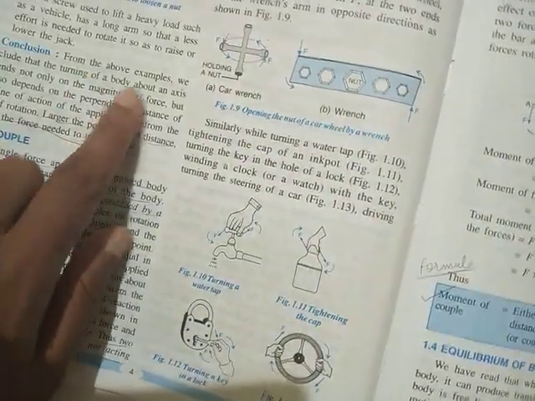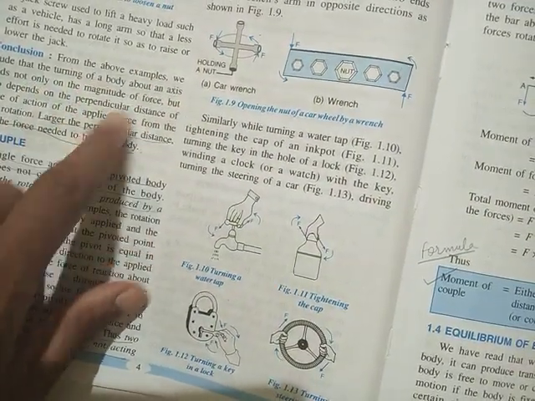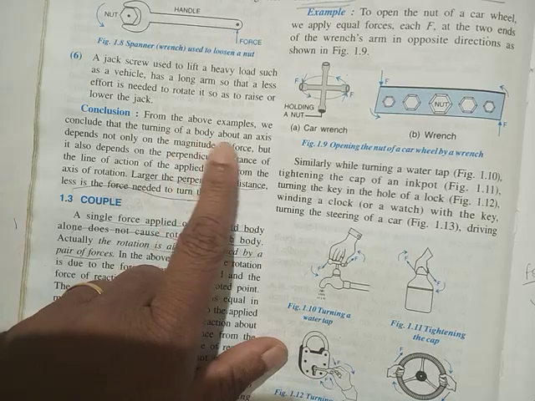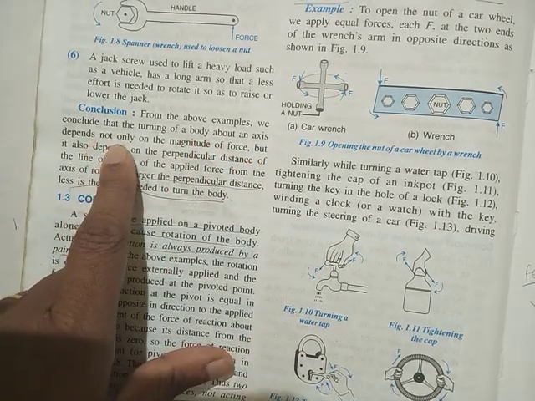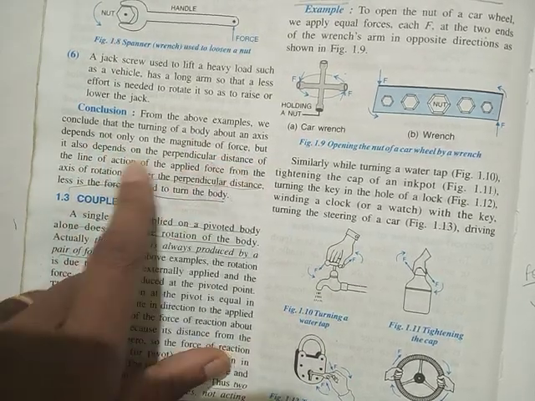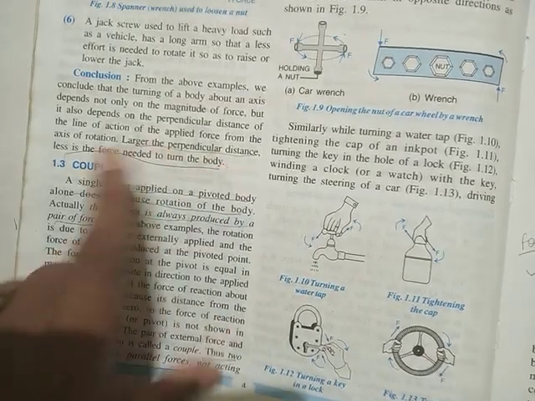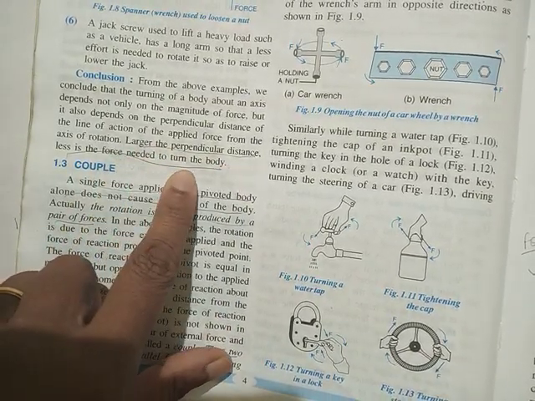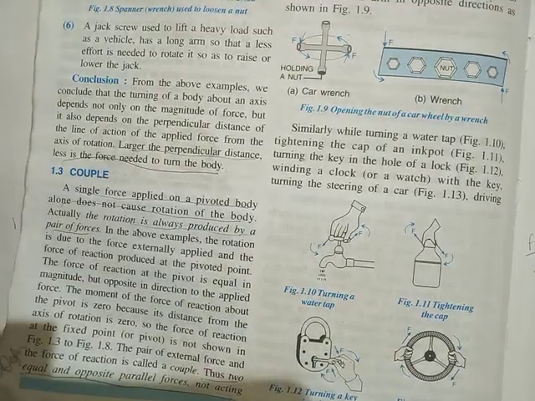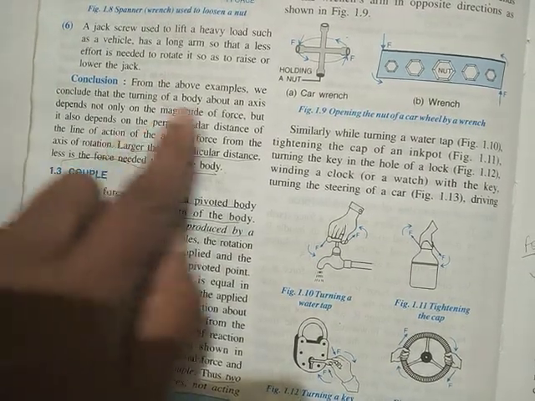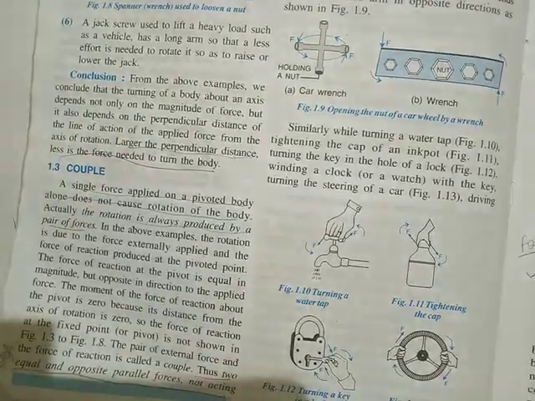Then we had lots of applications based on the formula and based on this point. In all these examples, this will be the main reason: the turning effect of a body about an axis depends not only on the magnitude of force but also on the perpendicular distance. Main thing is, larger the perpendicular distance, less is the force needed to turn the body. A little bit of variation will be there in each application, but the main reason will be this one.